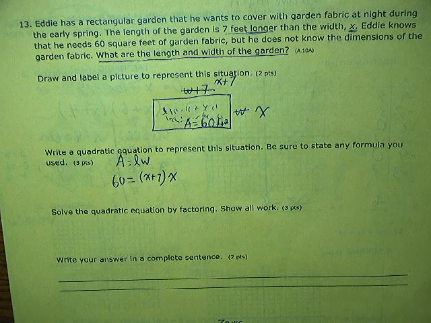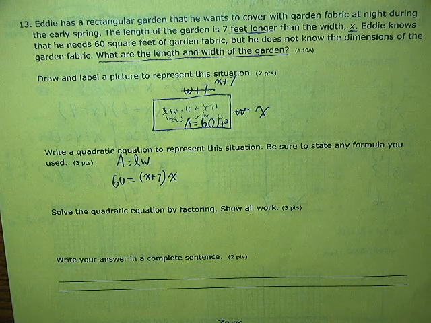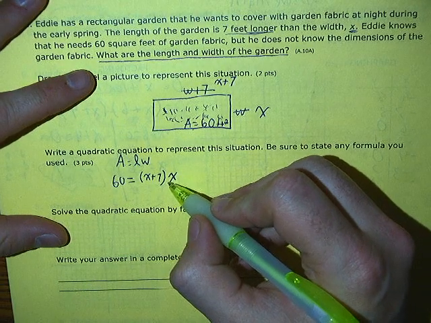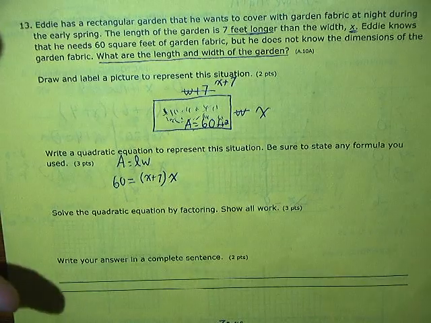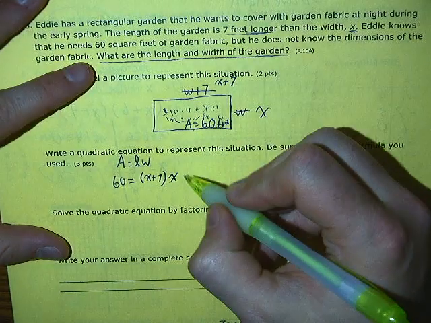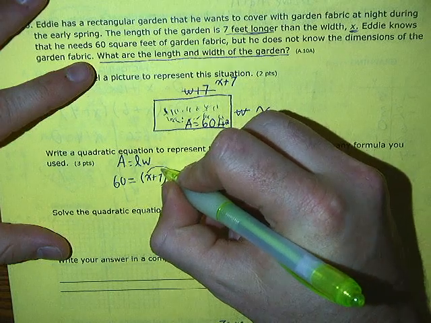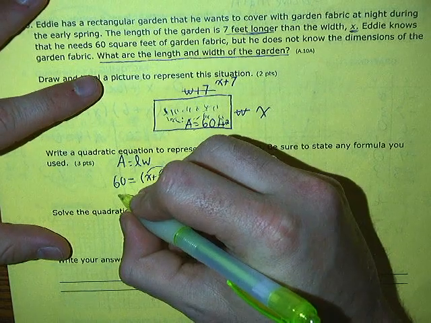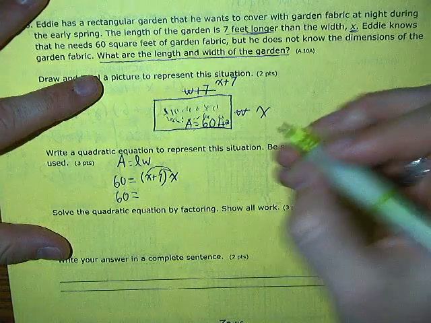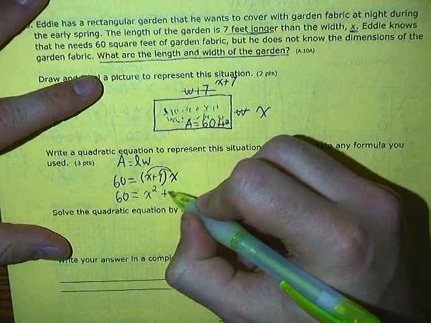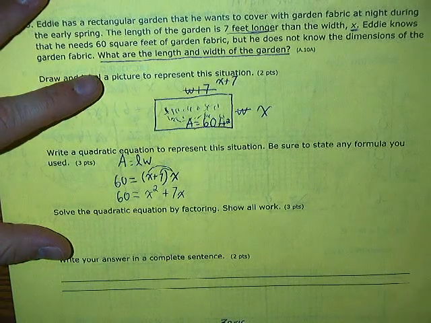I don't know. Is it quadratic or not? What's quadratic look like? X squared. Technically, this is a quadratic equation, but let's go ahead and make it look more like one. How do I get an X squared out of this thing? Multiply the X's. Distribute that X in. Is going to give me 60 equals X squared plus 7X.